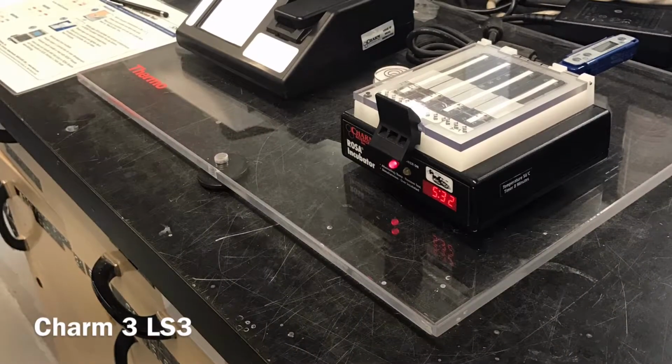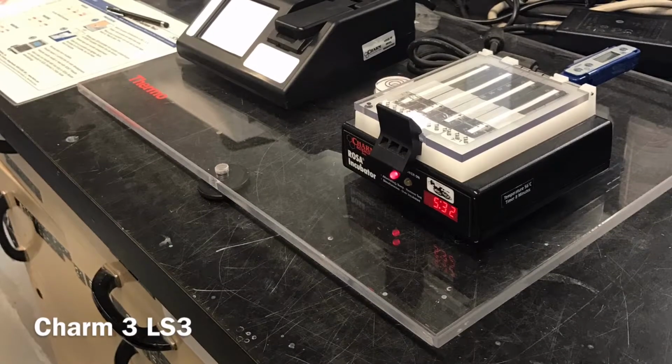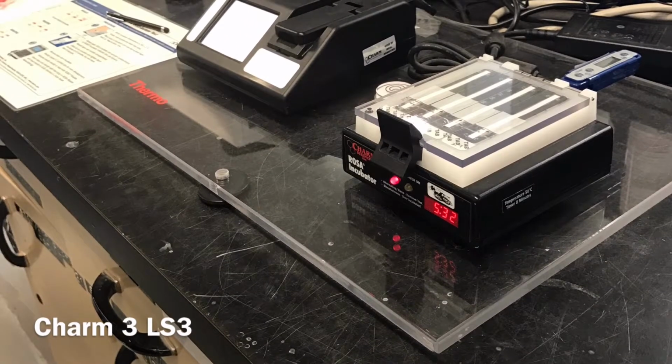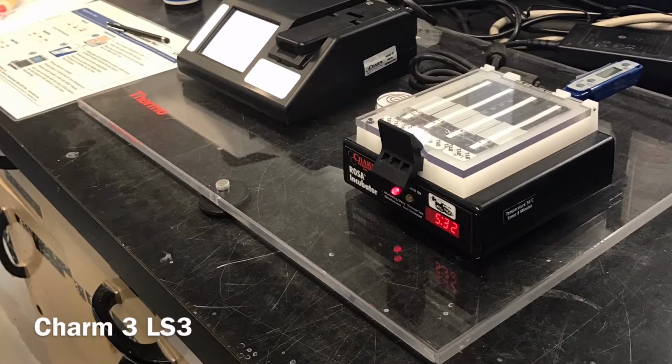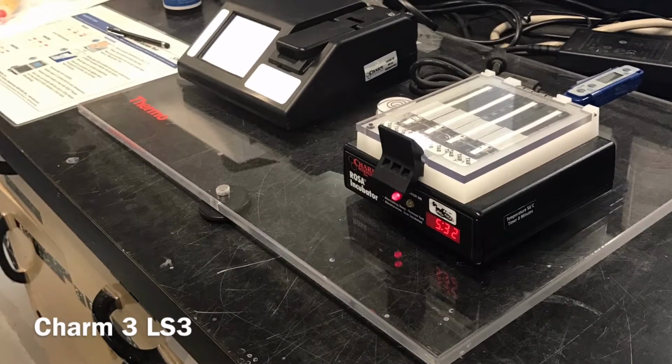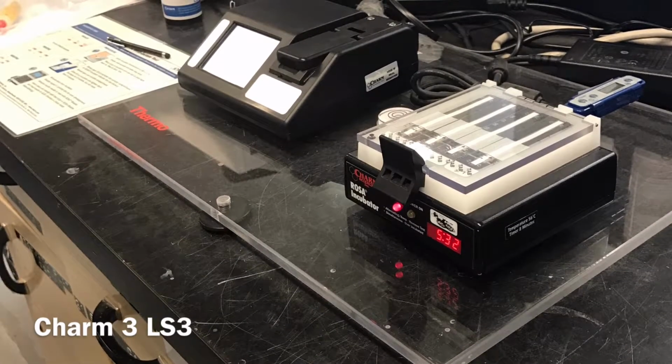The Charm 3LS3 tests for antibiotic residues. The Charm machine is first calibrated with an antibiotic positive and antibiotic negative control sample of milk. And this is what the actual samples of milk will be compared against.